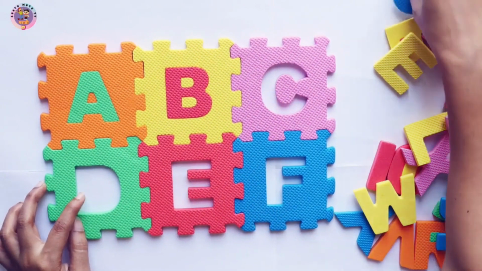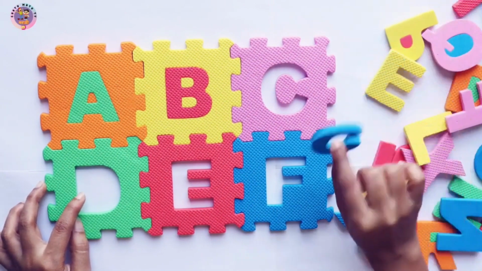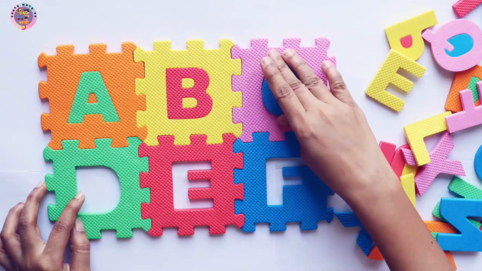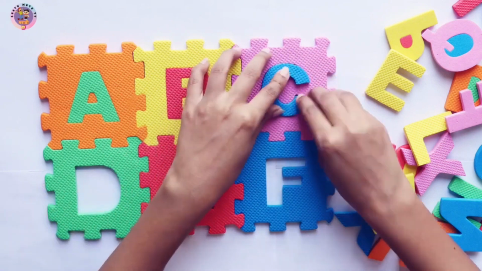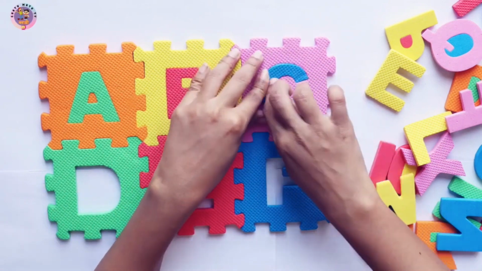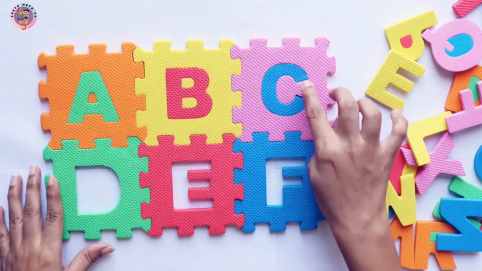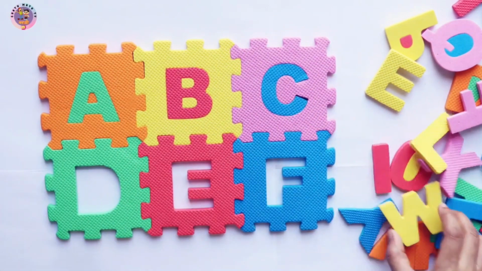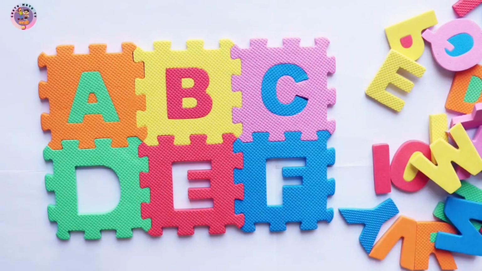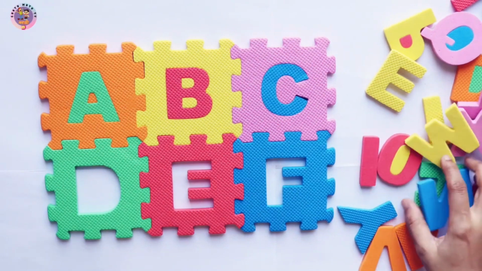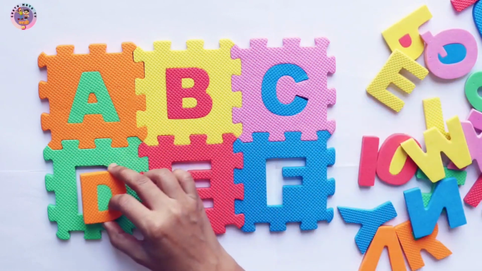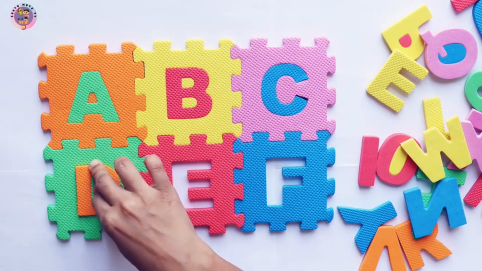Where is C? C for cat. Now D. Where is D? D for dog.